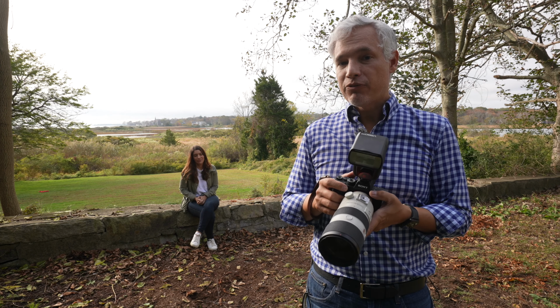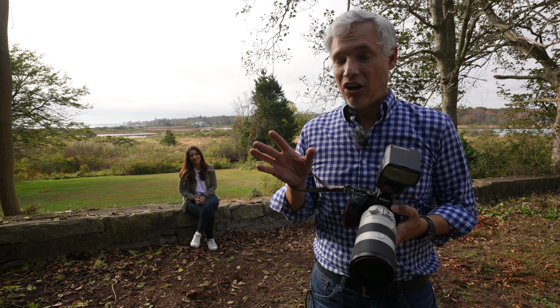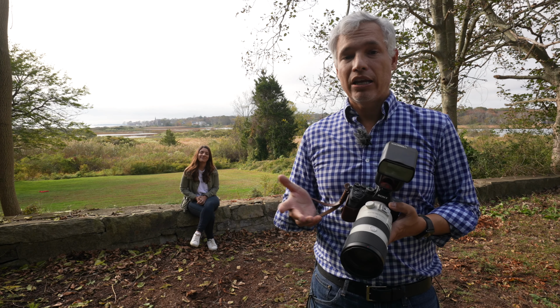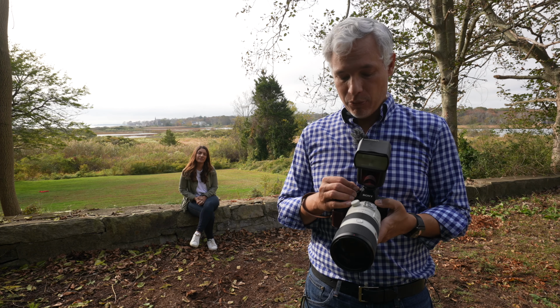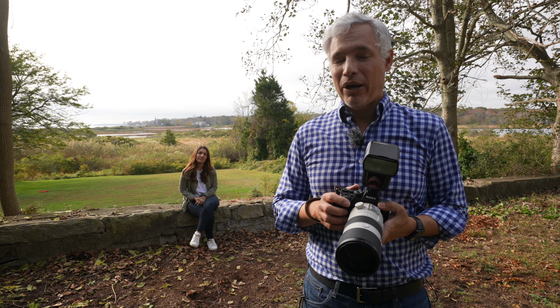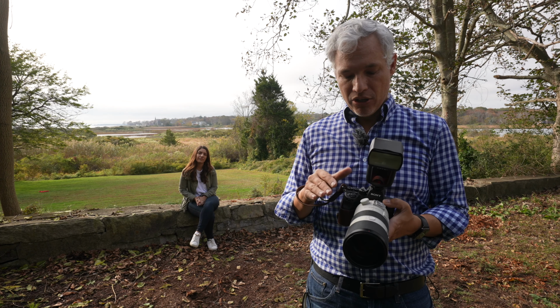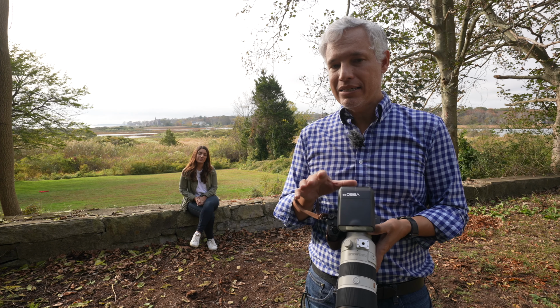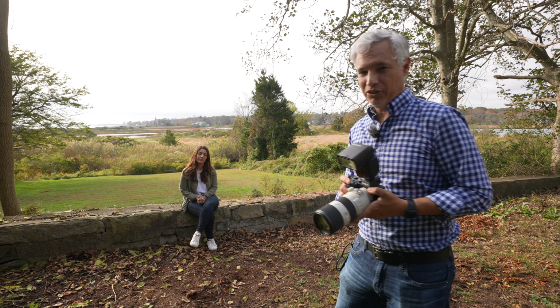For example, if you're in full auto mode, it won't fire the flash at all, unless you're dark and it needs to add flash. If you're in program mode, the camera assumes that you know a little bit more about what you're doing, and by default, it will fire flash, but at a lower ratio. So I'm gonna leave this camera in TTL and then put it into program mode and take another shot, and we'll see how it looks.